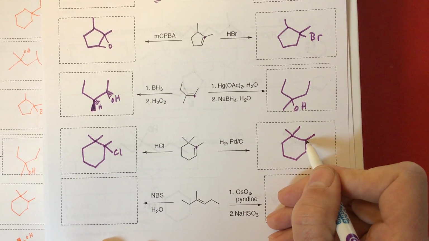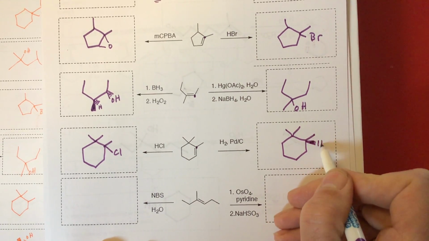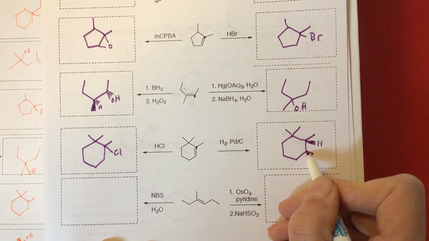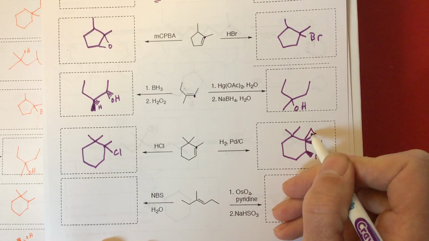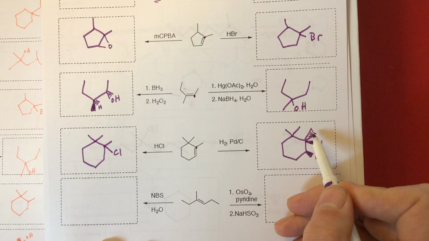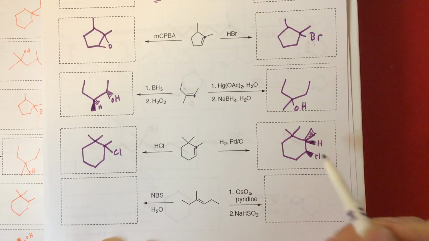So we would have a wedged hydrogen and another wedged hydrogen here and here. So this is a syn addition. So that would make our methyl here a dash. So a dashed methyl, wedge, wedge, or we could have gone wedged methyl, dash, dash, either one.